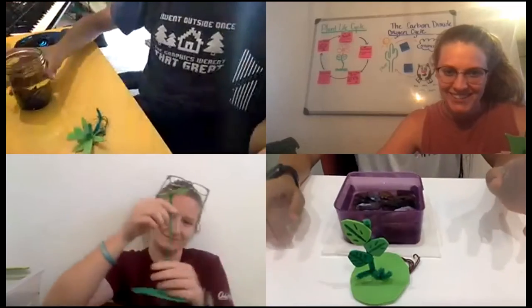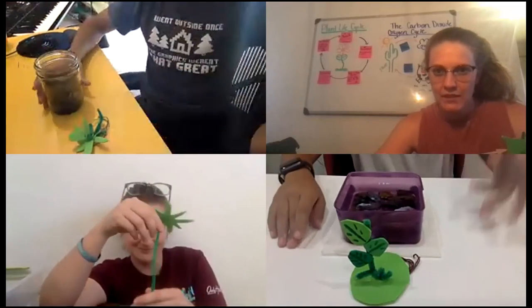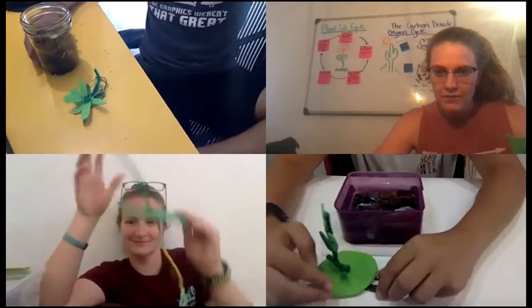Well, this is my plant, and we used craft foam sheets. We had to get creative because they started out as Christmas trees, so we had to cut them to the shape that we wanted. And then we used yarn or string.